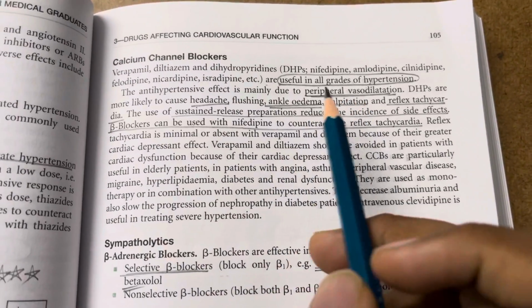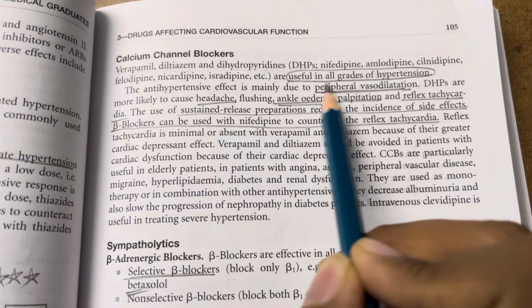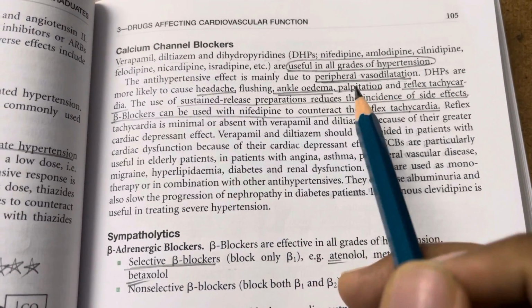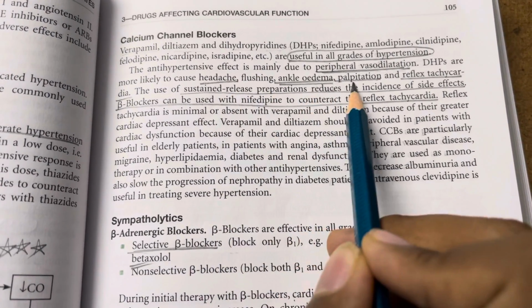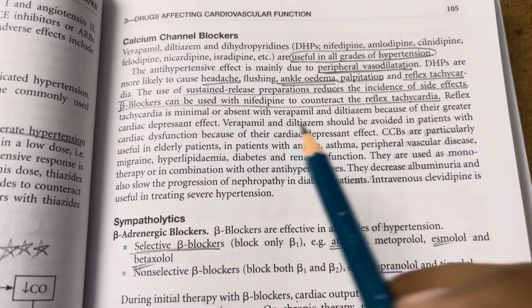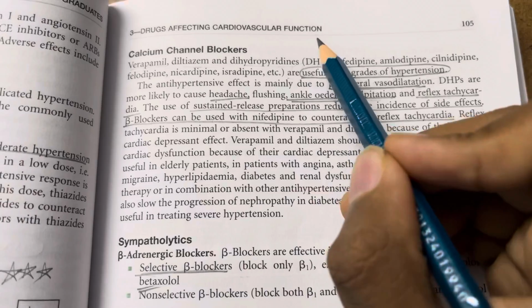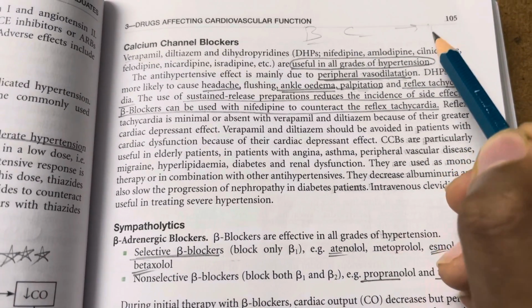So calcium channel blockers, what do they do? You have verapamil, diltiazem, and dihydropyridines. They are useful in all grades of hypertension. It is mainly due to peripheral vasodilation. So that is the antihypertensive effect. They cause headache, ankle edema, palpitation, and reflex tachycardia. Beta blockers can be used with calcium channel blockers to counteract the reflex tachycardia.